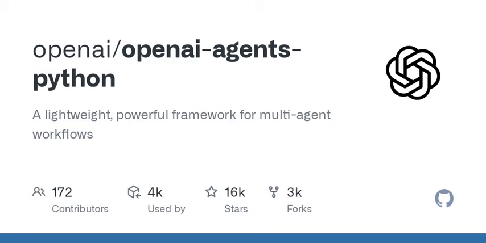Okay, but can you break that down? What do each of those terms mean? Sure, agents are basically LLMs set up with instructions and tools. They are the brains of the operation. Got it, so what about handoffs? Handoffs allow one agent to pass control to another, almost like teamwork among agents.